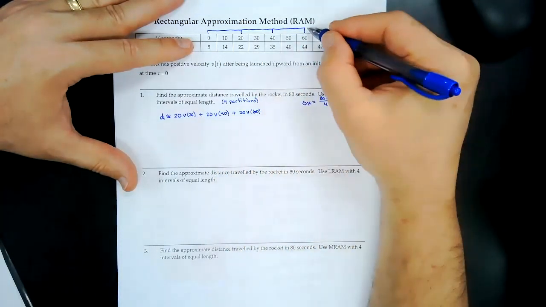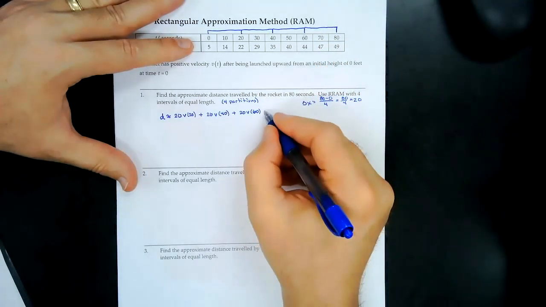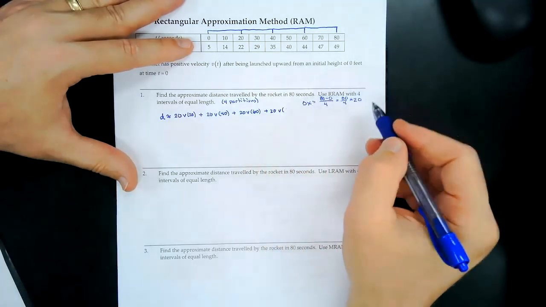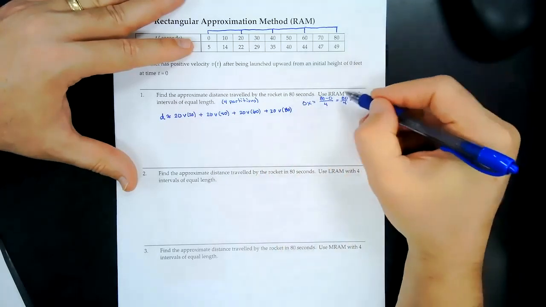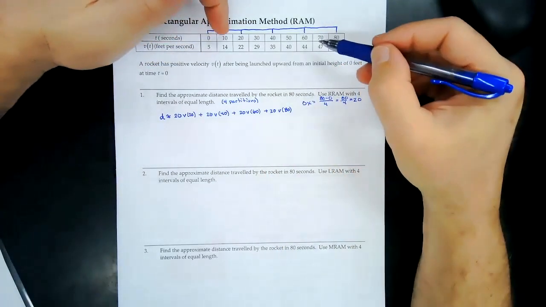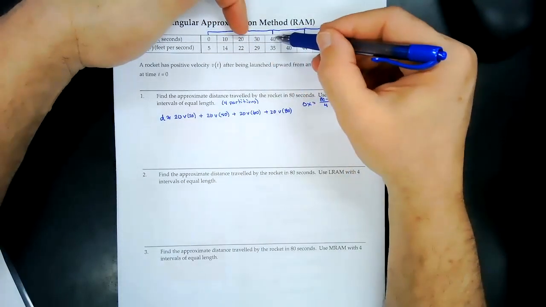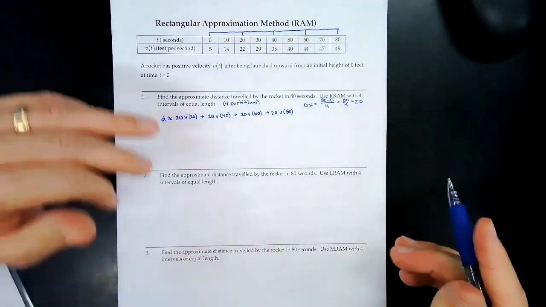And then the fourth rectangle is going from 60 to 80. So that'd be plus 20 V of, and we're doing RRAM, so it'd be V of 80, because we're going to use the 20, the 40, the 60, and the 80, because those are all the right sides of my rectangles.